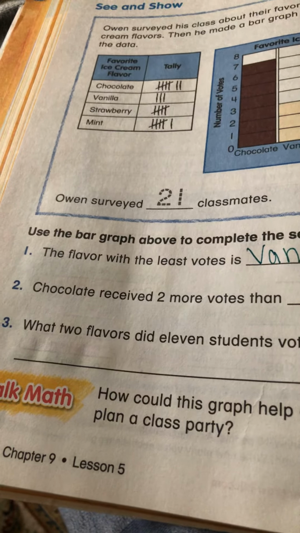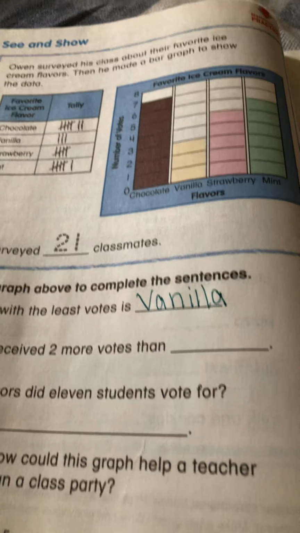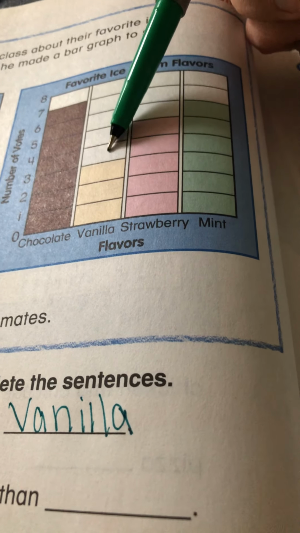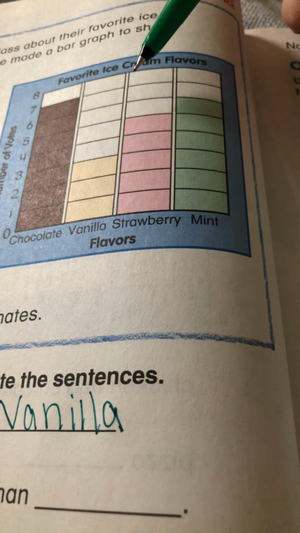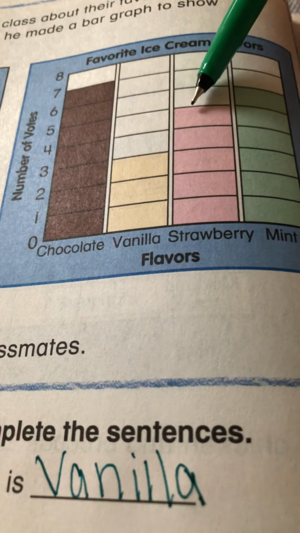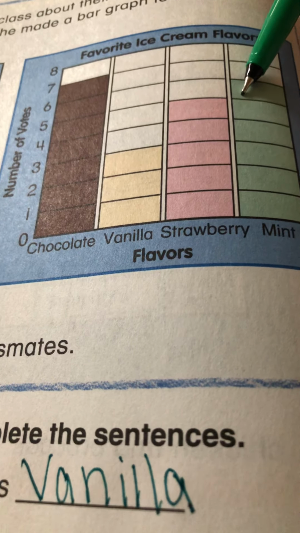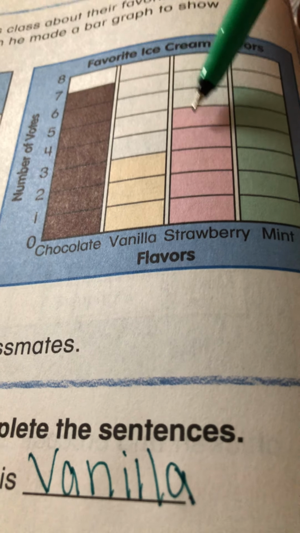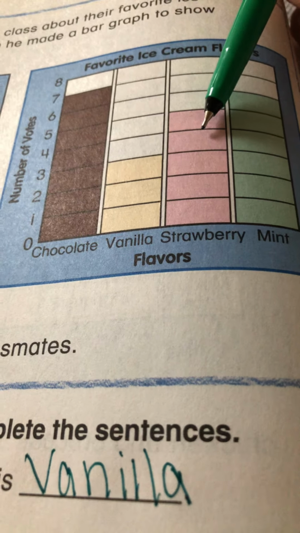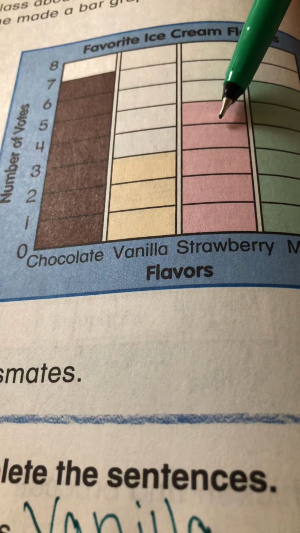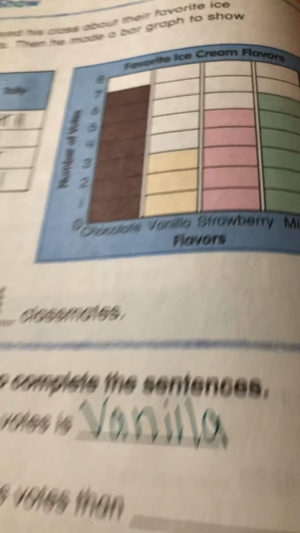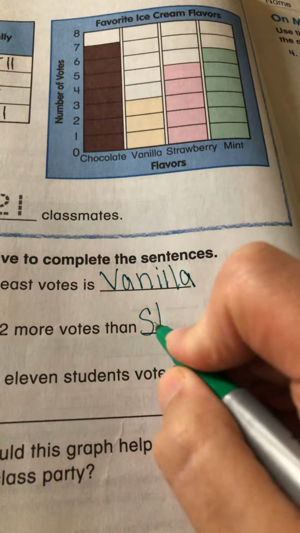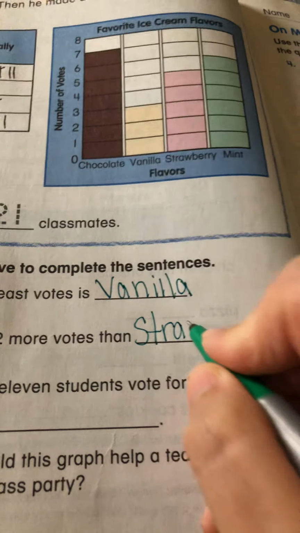Number 2, chocolate received 2 more votes than, okay, so here's chocolate at 7. Well, it can't be 2 more than vanilla because that would have been over here. And then let's look at strawberry. Strawberry was 5 and mint was 6. Well, 2 more than 6 is 8, and that's not chocolate. But if we use strawberry, strawberry had 5 and 2 more than 5 is 7. So it's strawberry. So again, make sure that you spell it correctly.